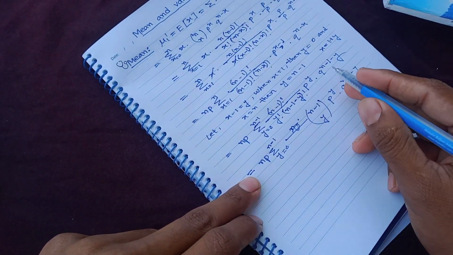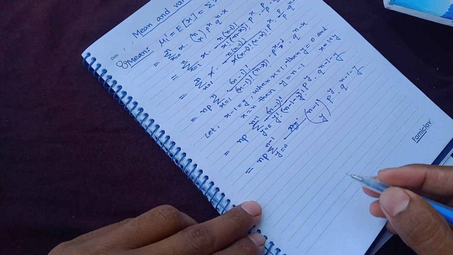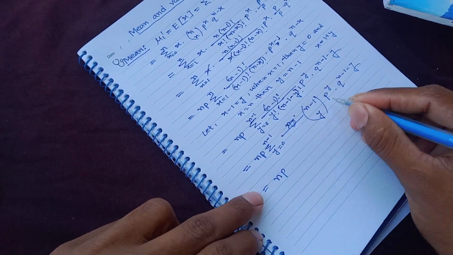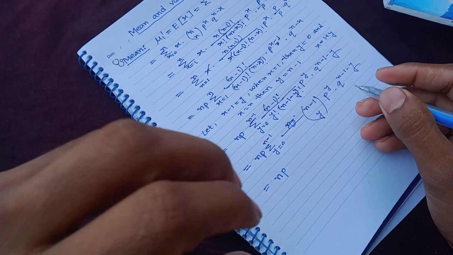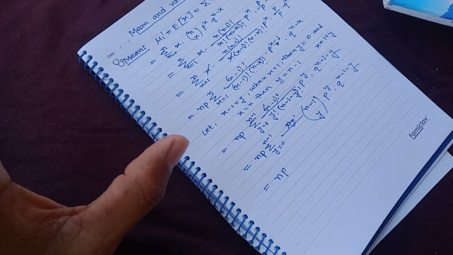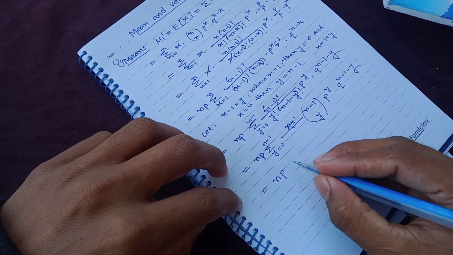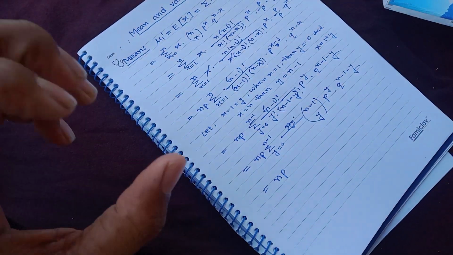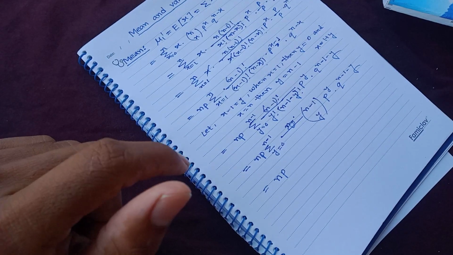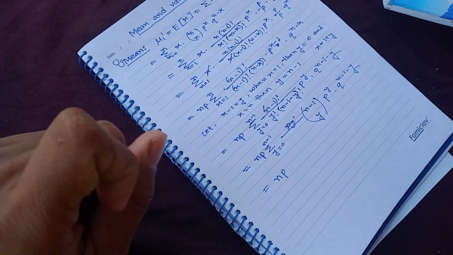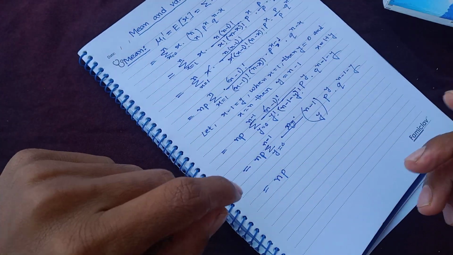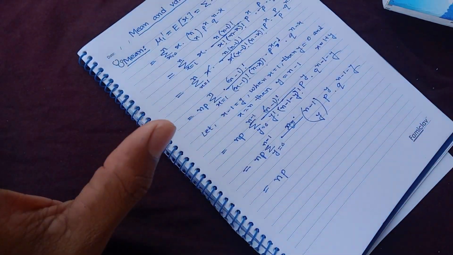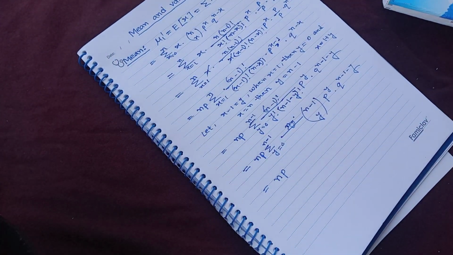The term will be written in this form, and we have known that this form is to be converted into binomial form. If we convert it to binomial form, then we will get p plus q to the power something, and if we put p plus q equals 1, then we will be able to find out the mean.